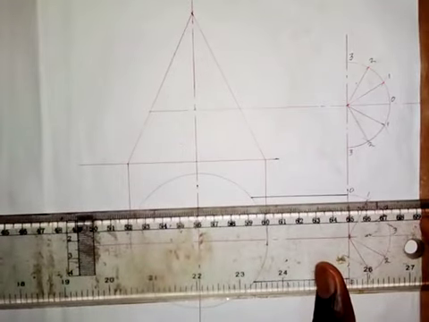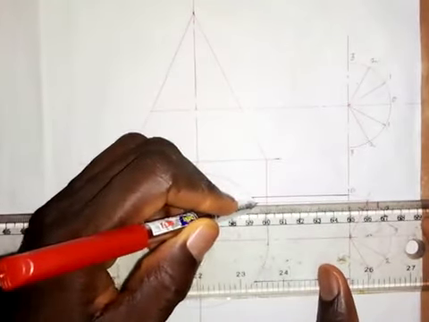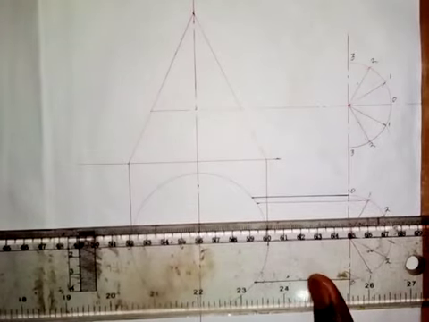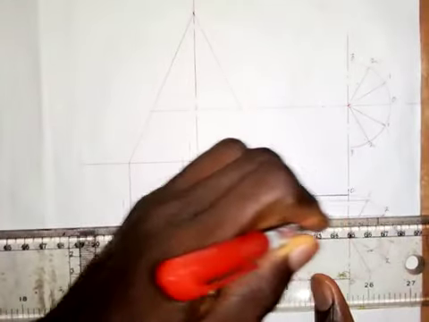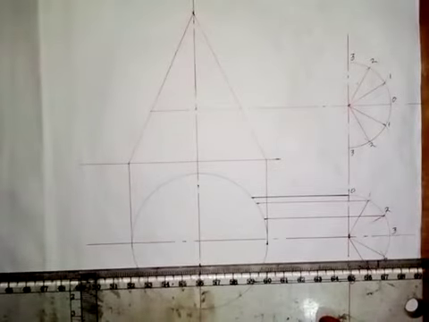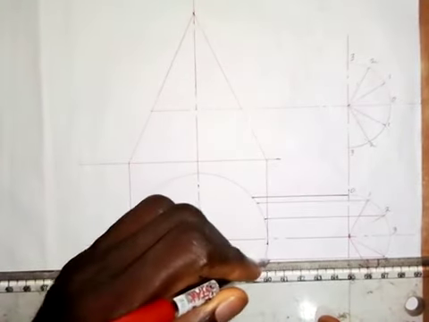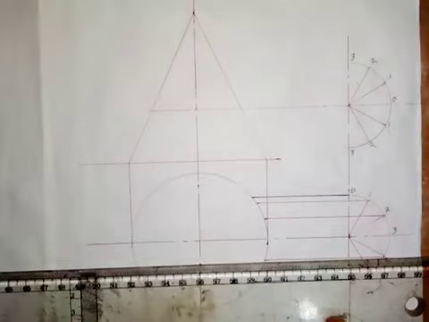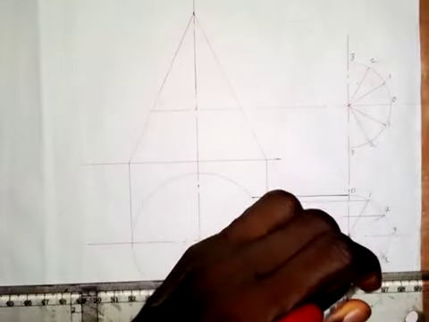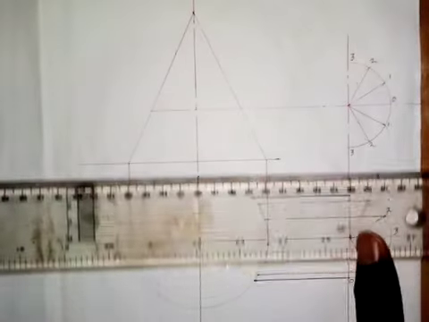So from 1 here, I will draw a horizontal line, just to touch the circumference of the circle, and I'll stop it there. So coming down to point 2 here, draw a horizontal line to touch the circumference of the circle. I will also do the same thing on this side. So I will draw a horizontal line from here to meet the circumference of the circle. So from 1 here also, I will draw a horizontal line to meet the circumference of the circle here. Okay, so now we go up and do the same thing.